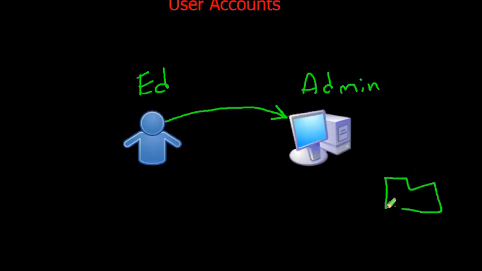Later on, as we'll see when we get into file and folder permissions, this account will be granted permissions to access files and folders based on the permissions which are applied to the account. Great. Let's move on to the next one here.